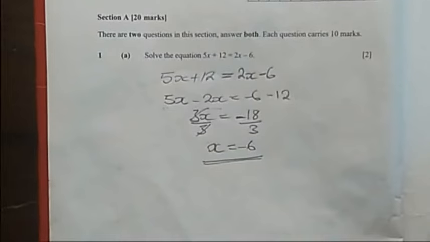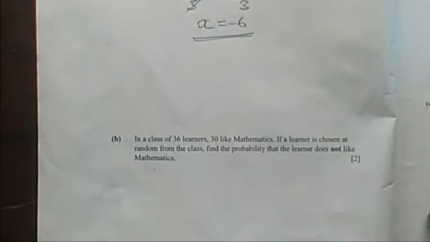Otherwise, let's go to the next question. Okay, we go to the next question. So the next question is, in a class of 36 learners, 30 like mathematics. If a learner is chosen at random from the class, find the probability that the learner does not like mathematics.